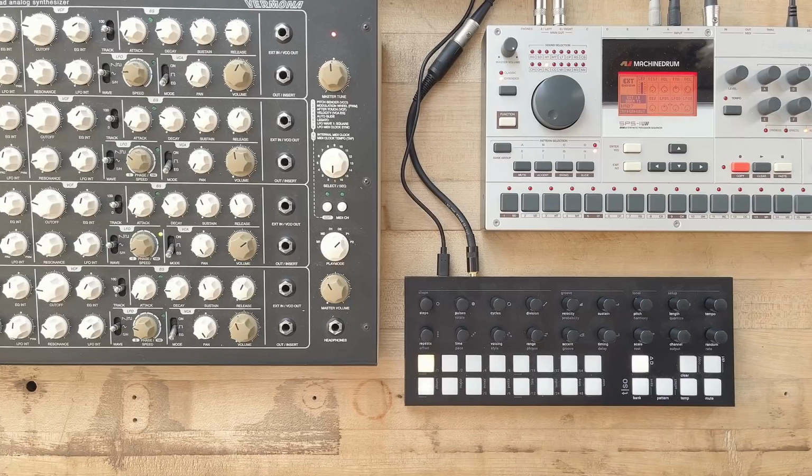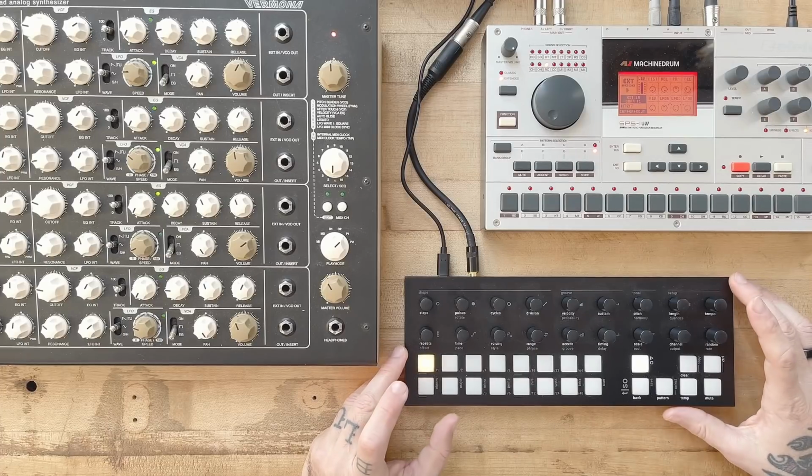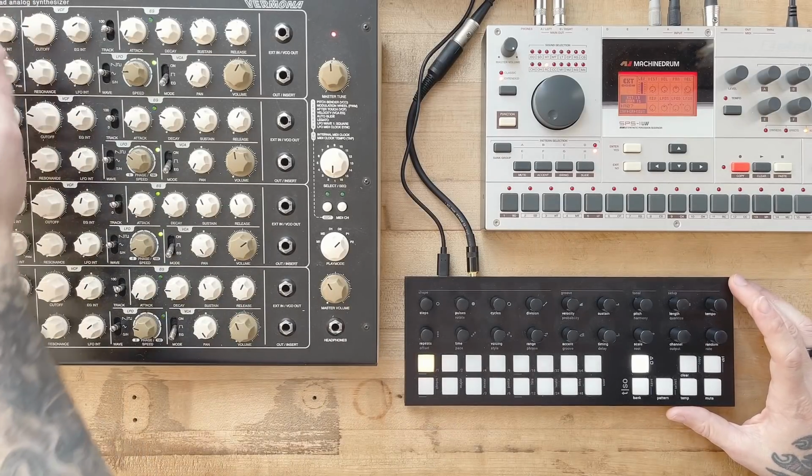Do I really know what's happening here, what notes are playing? No, but I know that the algorithm in the T1 will take care of that for me.